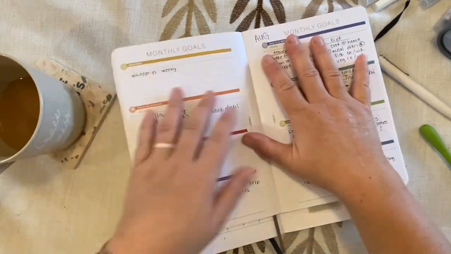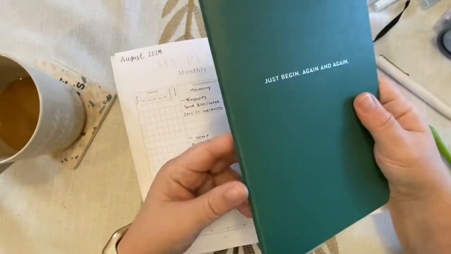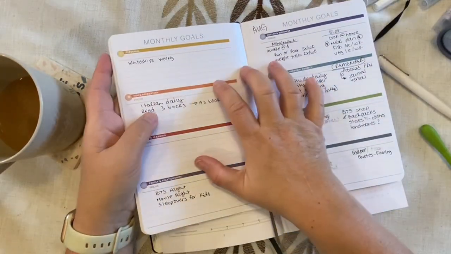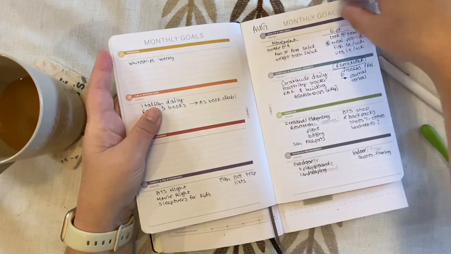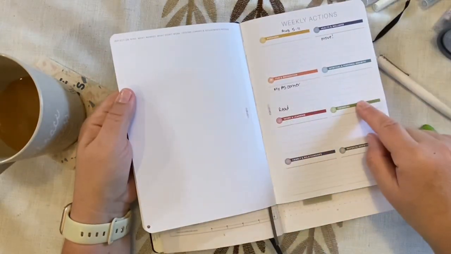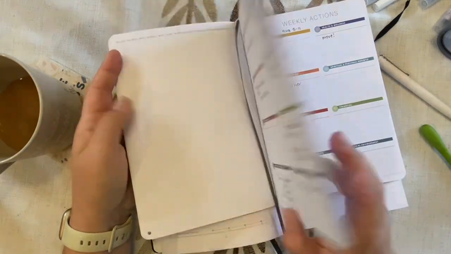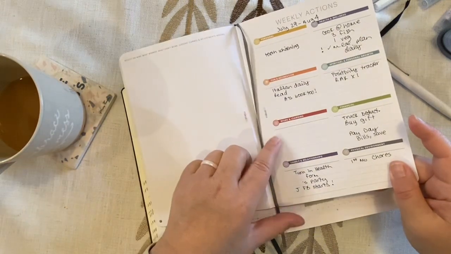I want to use this as my main, like this is the one that I'm going to archive all 4 of these. I'm going to archive all of these. So I'm going to put all of my ideas into here. And then from here, I'm going to create my weekly plan. I've already done some weekly actions for the first week of August. And I've also done my weekly actions for this coming up week.